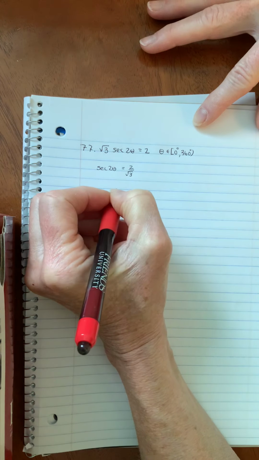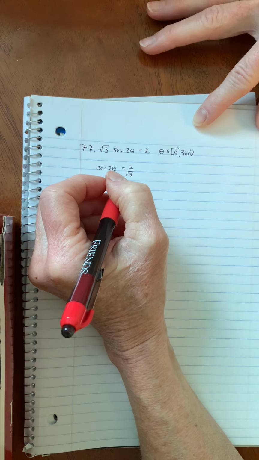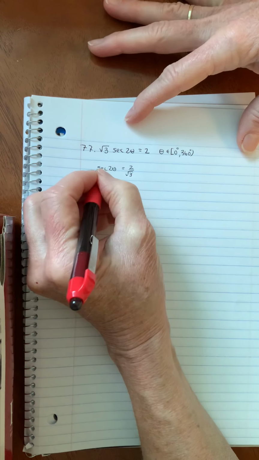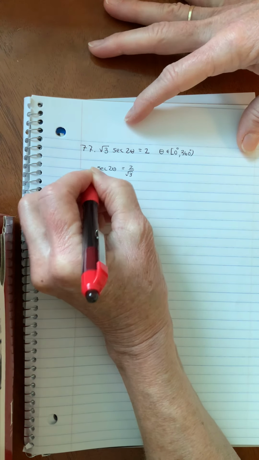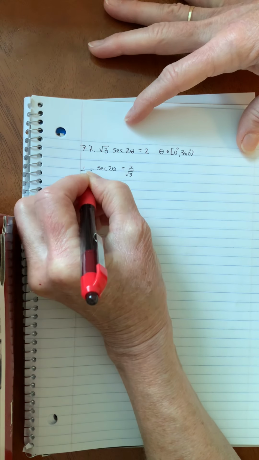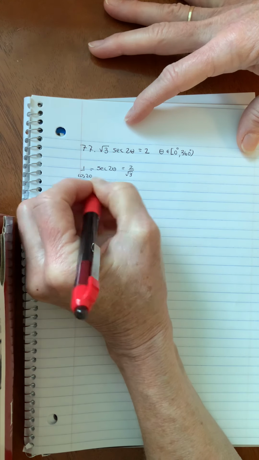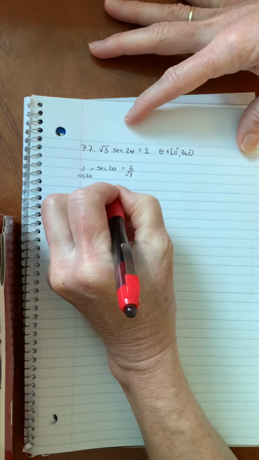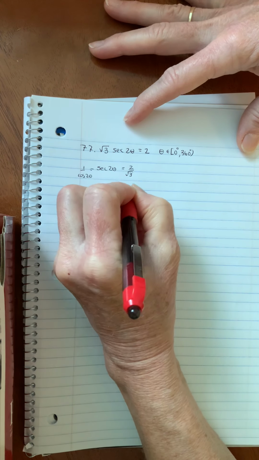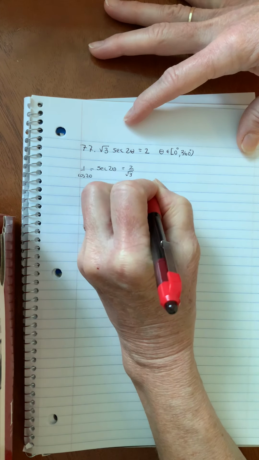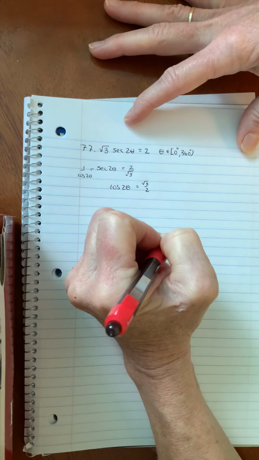Now secant is 1 over cosine, and I tend to think in cosines more than I do in secants. So 1 over cosine of 2 theta. So I'm going to take the reciprocal. So I get cosine of 2 theta is equal to the square root of 3 over 2. Okay?